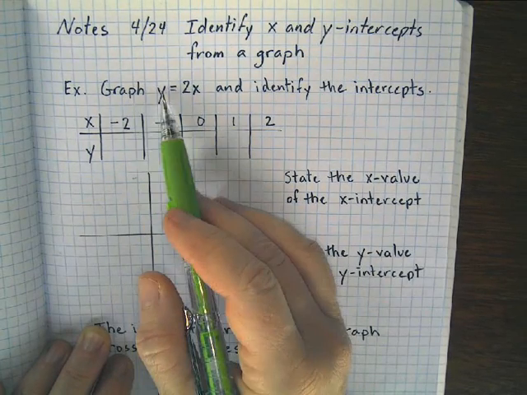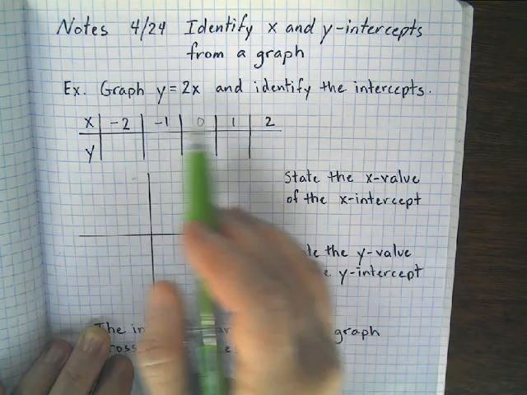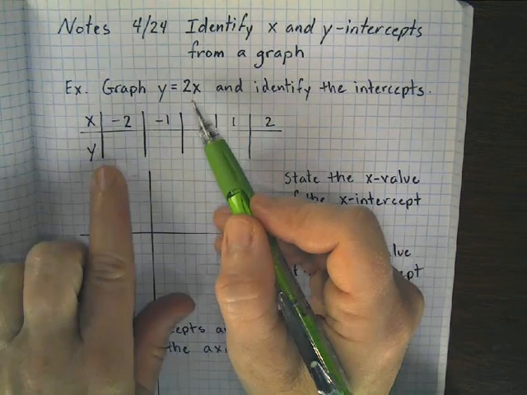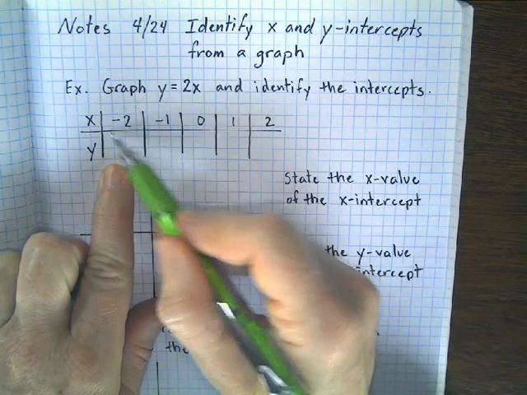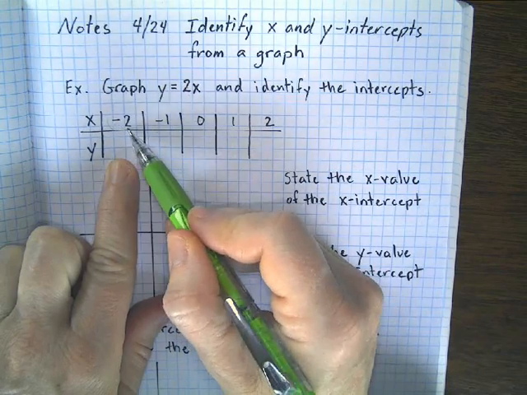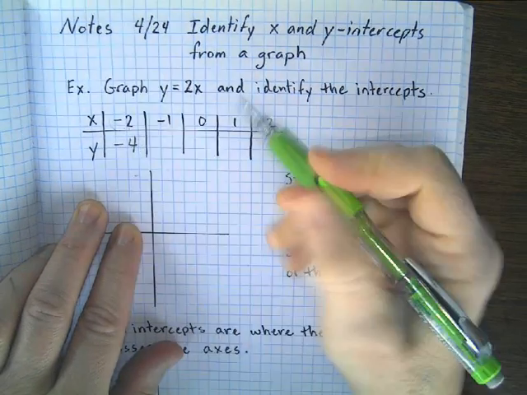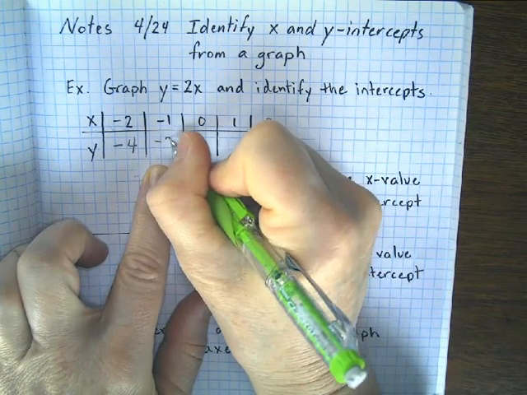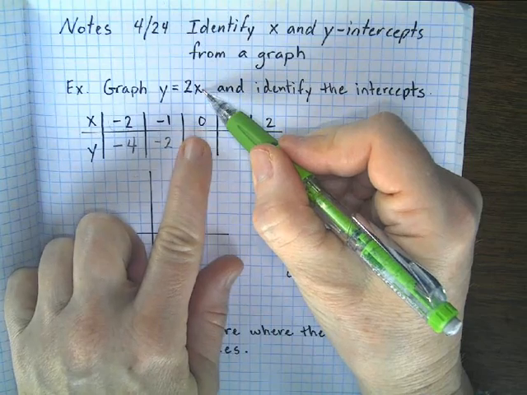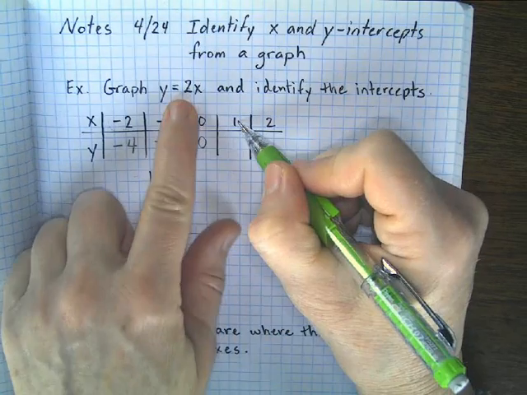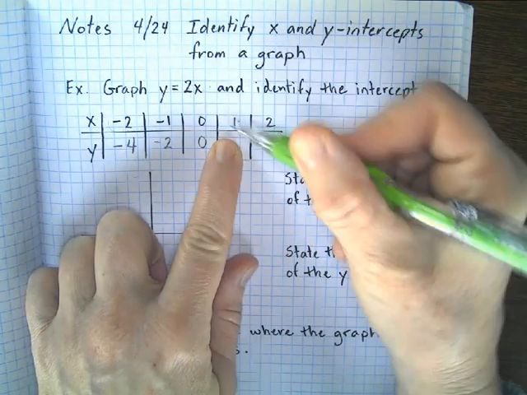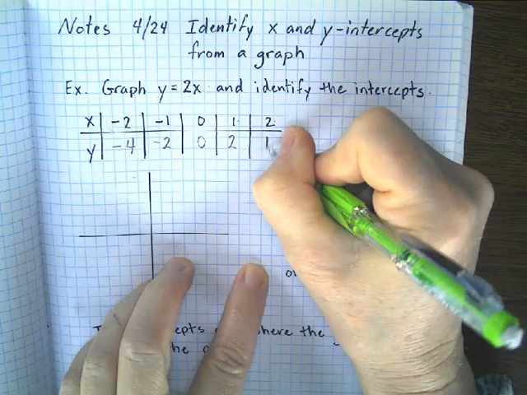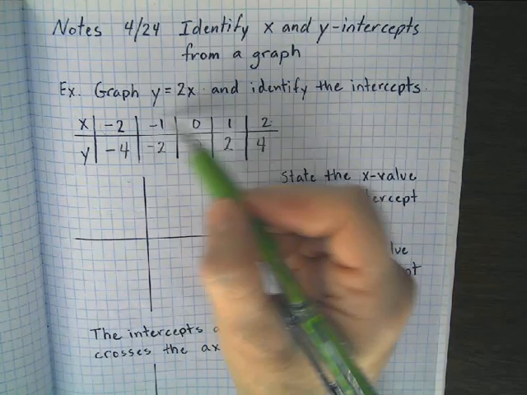So if I'm going to graph the equation y equals 2x, I can first make a table, and then from the table, I can make a graph. So, just like we did in the warm-up, I'm going to change the x to the number here. So 2 times -2 is -4. I'm going to put the answer right there. 2 times -1 is -2. 2 times 0 is 0. 2 times 1 is 2. And 2 times 2 is 4. So I've completed my table using my rule, just like on the warm-up.